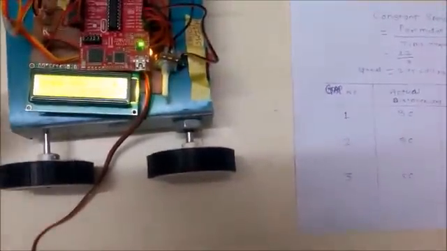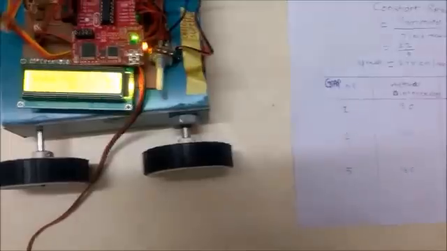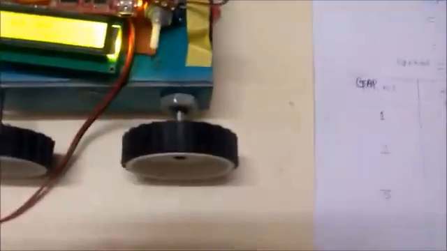We have prepared the track which consists of three gaps, one at 30 centimeter, another at 50 centimeter, and the third one at 80 centimeter. Now when a crack is detected, then the detection time is incremented and the crack number is also incremented, and the table shows the result of our project.